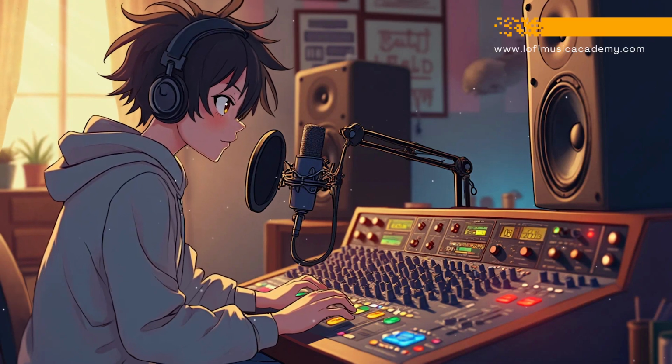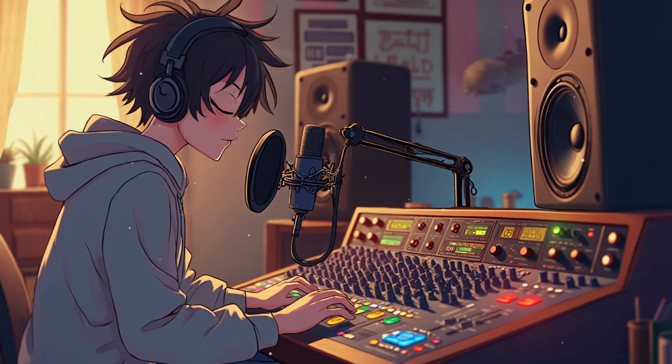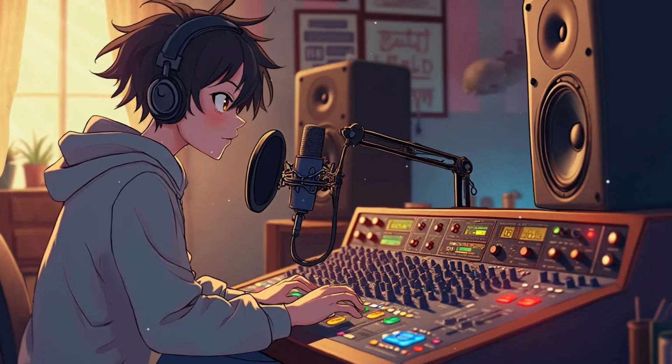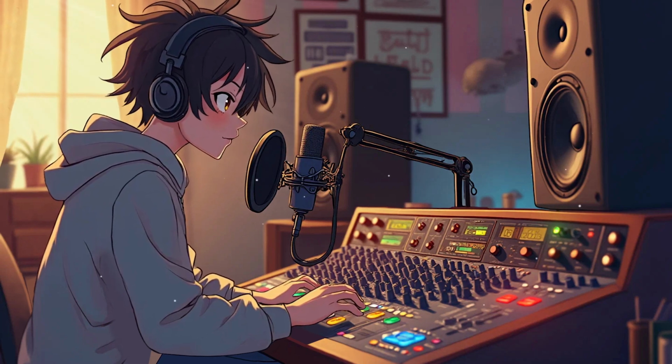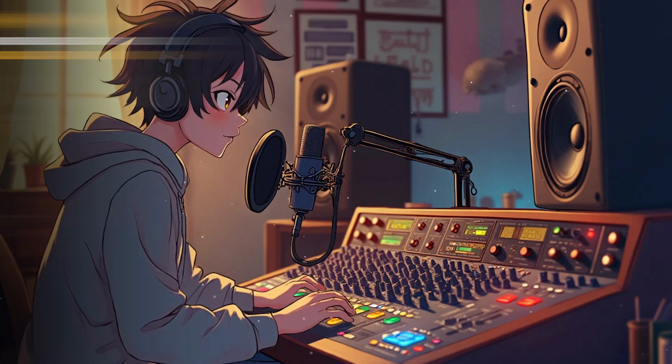Another mistake is not using enough filters. Filters are powerful tools to help you shape your sound. Don't shy away from using high-pass filters to clean up your mix, or low-pass filters to create warmth and space.